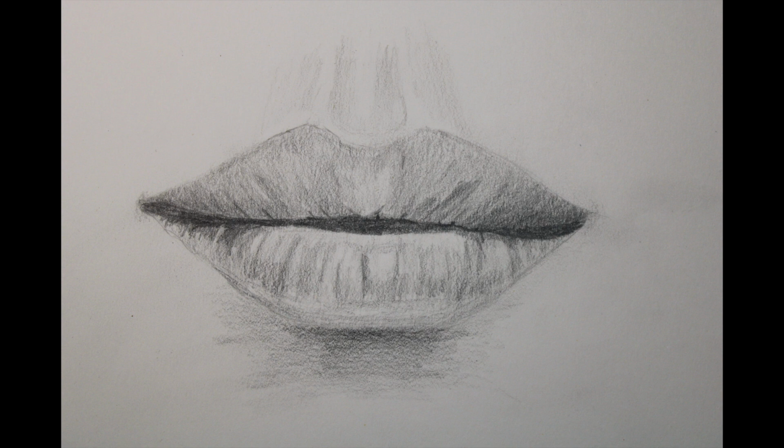In this tutorial, I will take you through how you can draw lips either from scratch using a structure method or from a reference image. I will also show you how you can use tone to make your lips look 3D and how you need to add texture to make them look realistic. So let's get on with the tutorial.